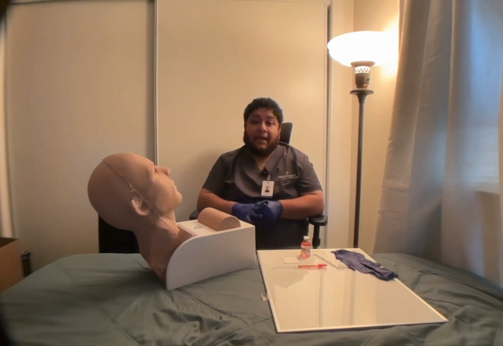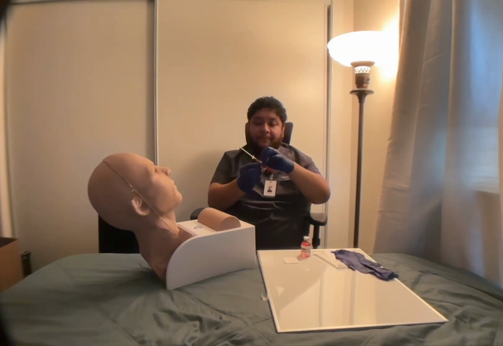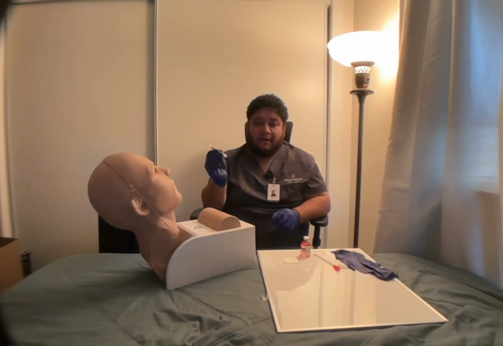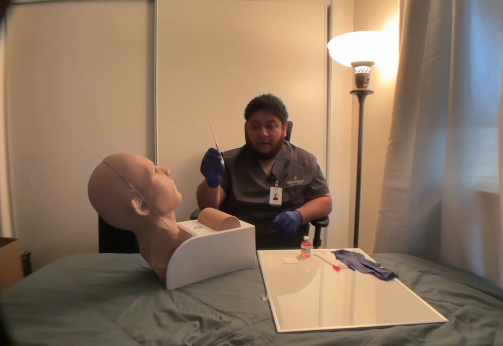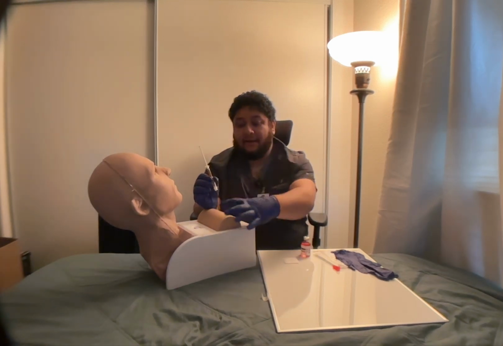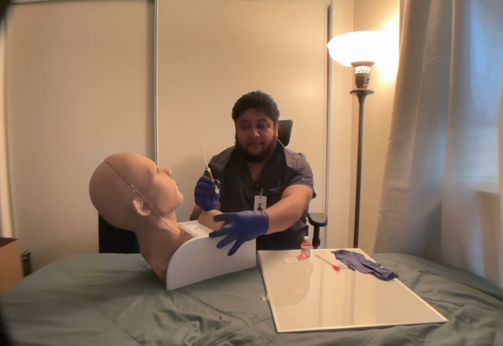Now I'm gonna go ahead and remove the cap from the needle. In the dart-like method, like holding it like a dart with my dominant hand this time, I'm gonna go ahead and place the palm, and then I'm gonna go ahead and pinch the skin like I did before.